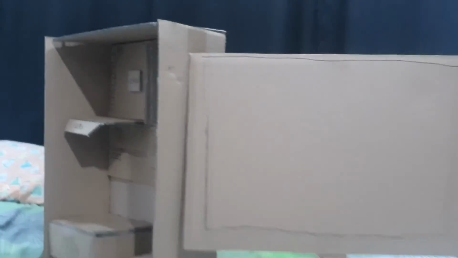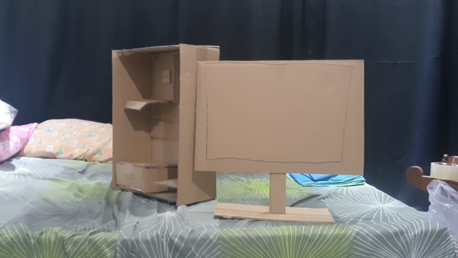Now those are all the parts of the computer. Now what do you use to actually see what you're using in a computer? That would be the monitor. And what do you use to control? The mouse and the keyboard. That's all the parts of the computer explained.